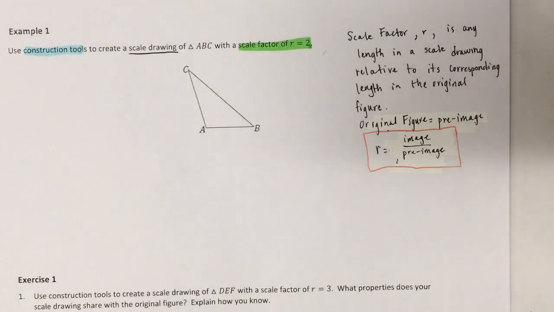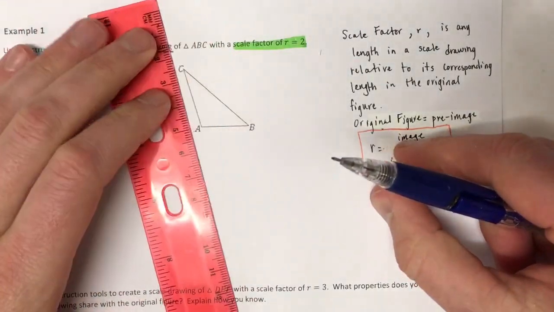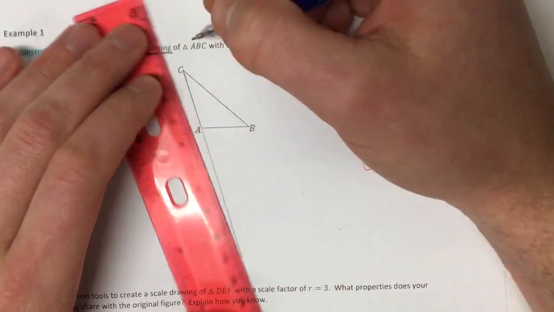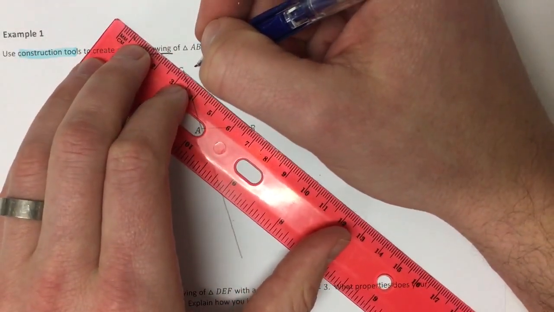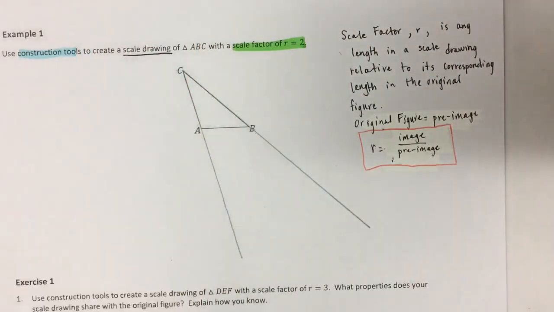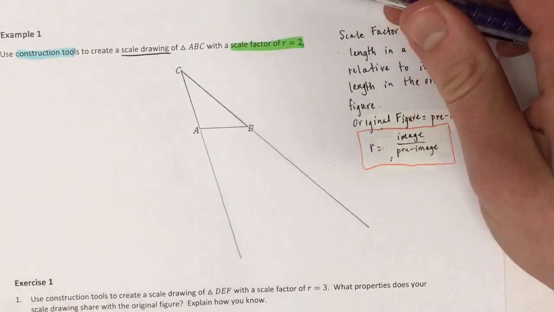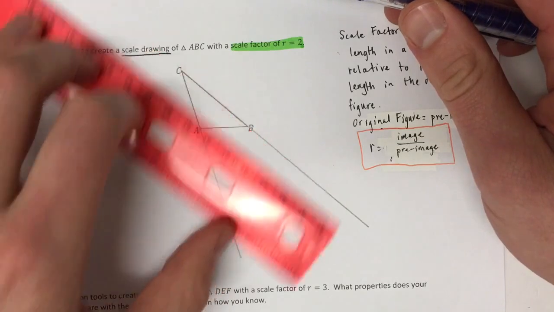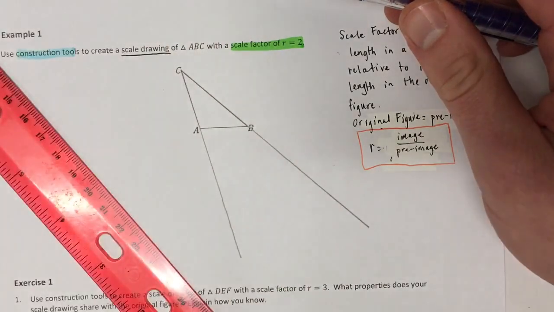And so there's a couple ways to look at this. I'm going to show you the easiest way, and then I'll show you a little bit more developed way to be able to find the dilated image with a scale factor of 2. And so probably the easiest way is to look at this and just extend the side lengths of CA and the side lengths of CB. You don't have to go from the angle C. It's just the one I'm going for, and I could do this the same way. I could extend BA here, and I could extend BC up this way.